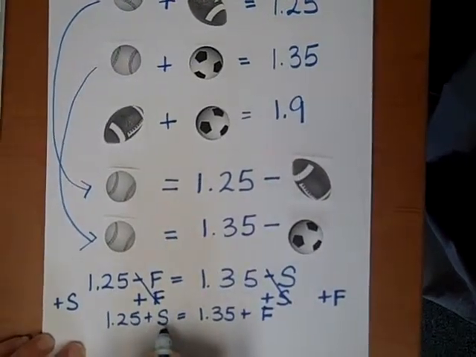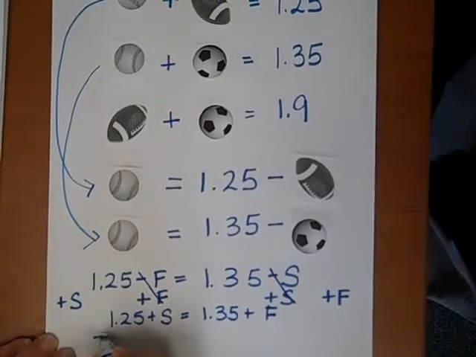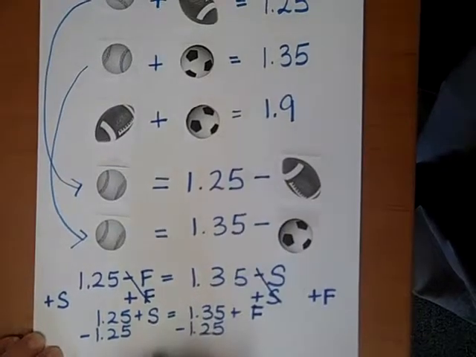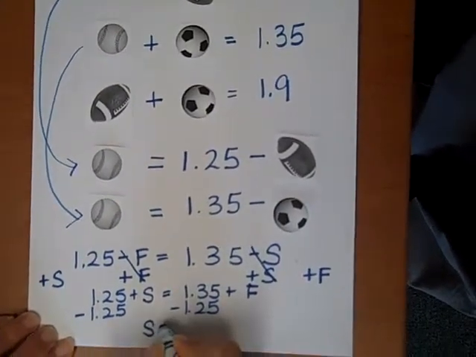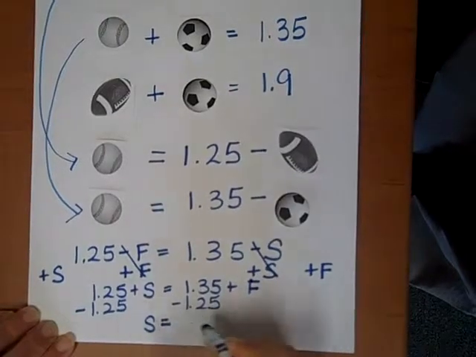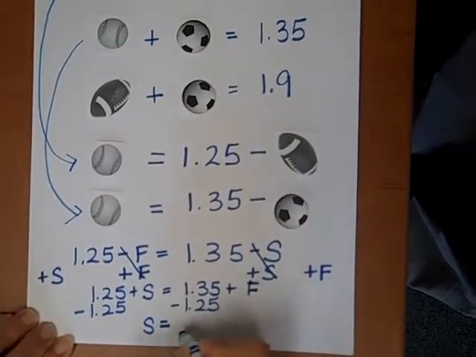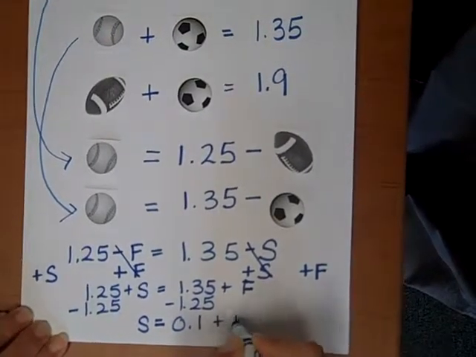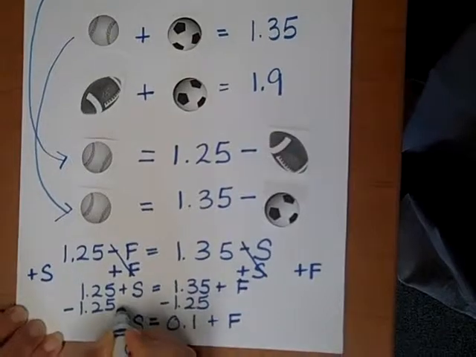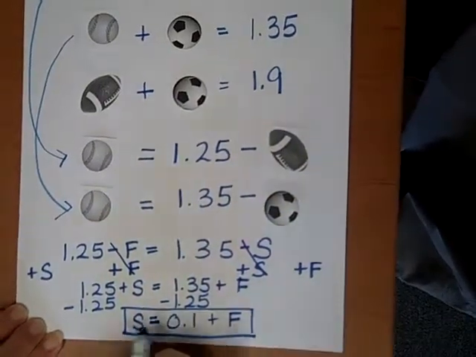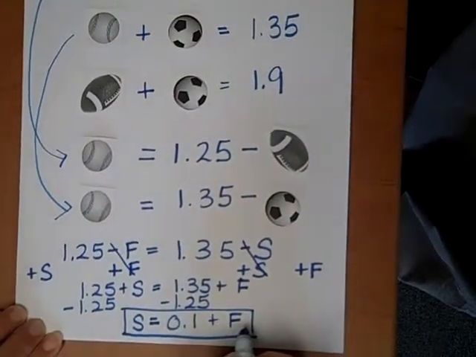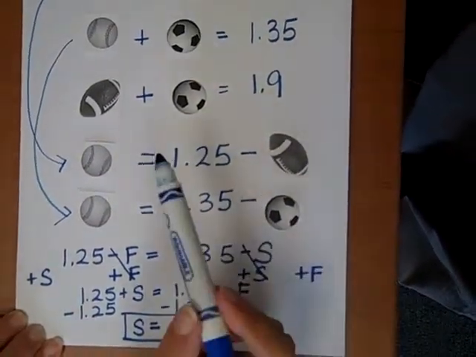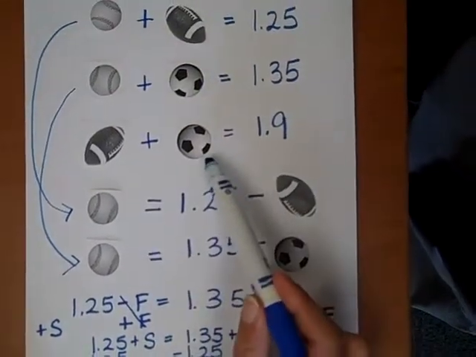We want to get the soccer ball alone, so we're going to subtract 1.25 from both sides. And when we do, we know the soccer ball is equal to 1.35 minus 1.25, which is 0.1, plus the football. Now this, we know, is S in terms of F. So we also know that the football plus the soccer ball is 1.9.